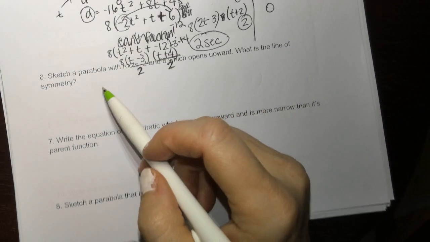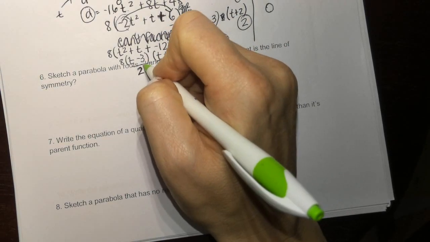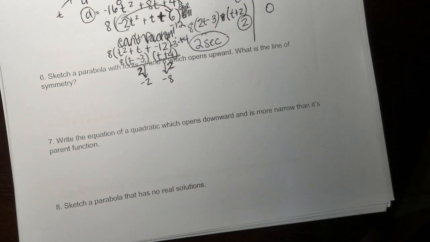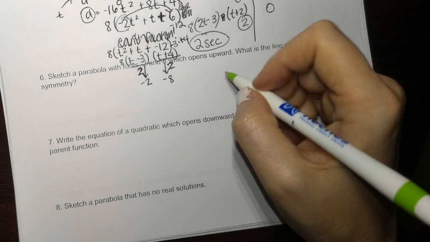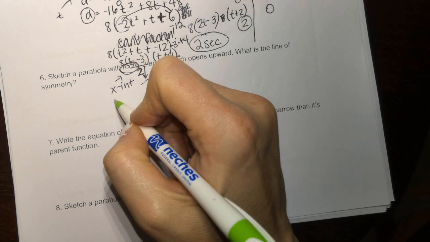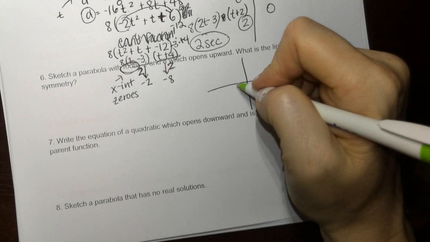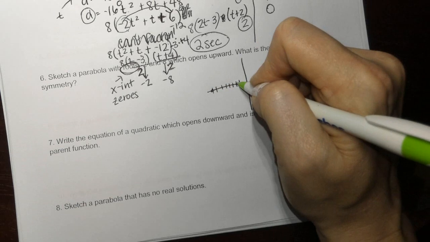Okay, so moving on. Sketch a parabola with roots at negative 2. Sorry guys, this is negative 2 and negative 8, which opens upward. What is the line of symmetry? Okay, so negative 2 and negative 8. Remember, I told you you might see them called roots. This is the same thing as x-intercepts and zeros. So it's basically where it's crossing the x-axis. 6, 7, 8. Right there and right there.